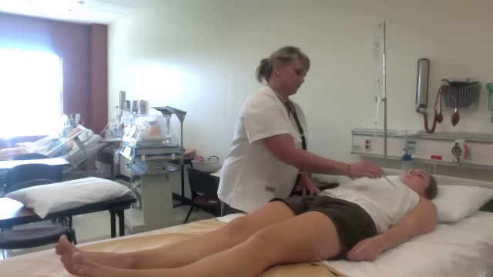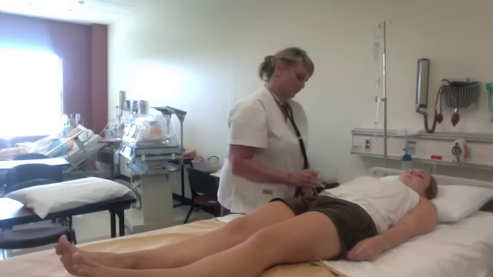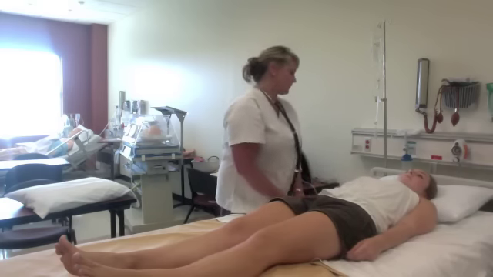Should be 2.5 to 4 centimeters. And then to test abdominal reflexes, you can use the wood side of a cotton tip and go across the abdomen.